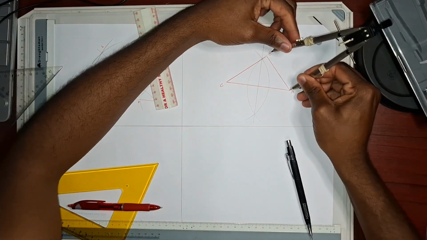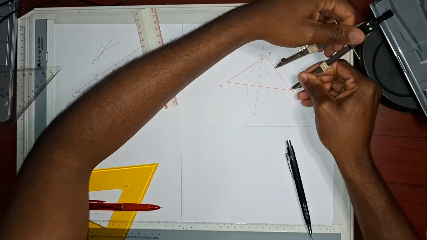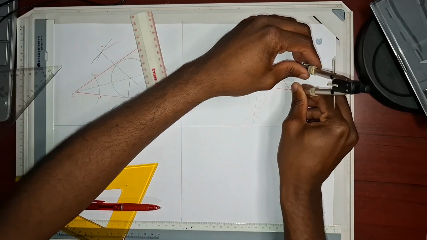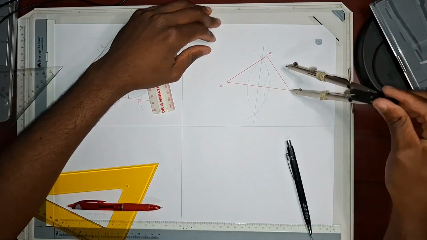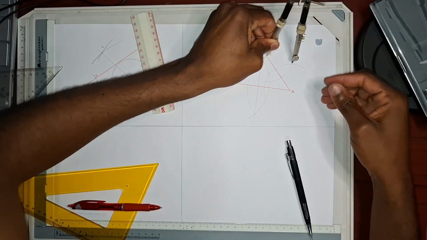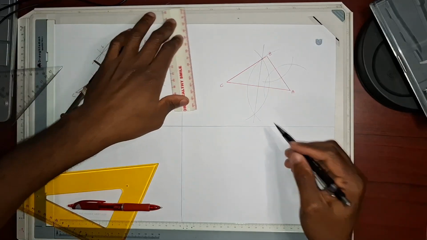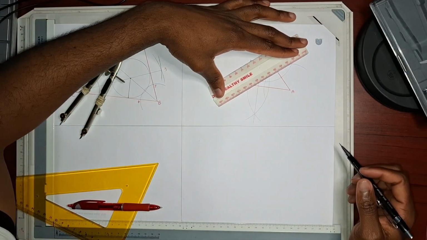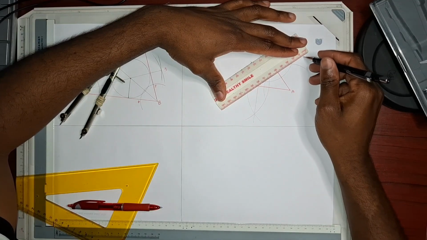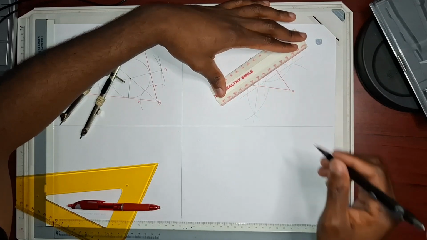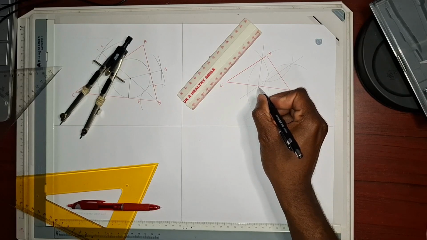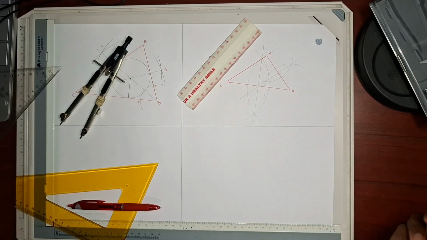Now you open your compass to more than half that length. More than half would be also somewhere there. We draw like that. And then without changing the measurements, take it to the other end. Then you draw like that. Then you join the intersections. Like that. Right there. So now where the two perpendicular bisectors meet, that will be the center of your circle, right?